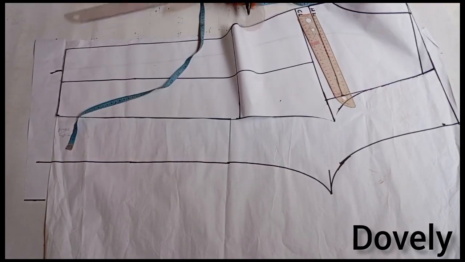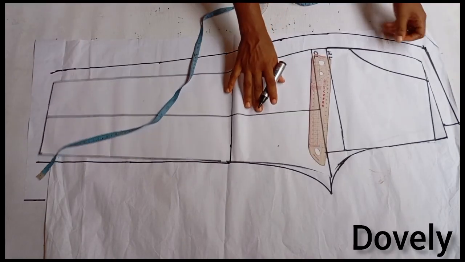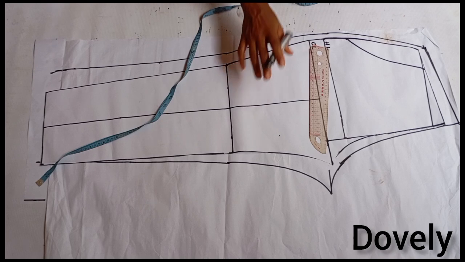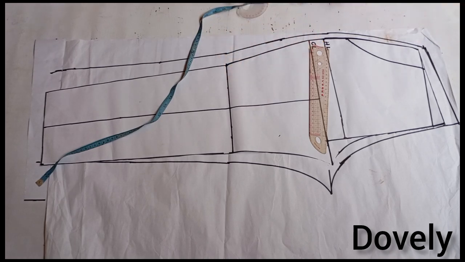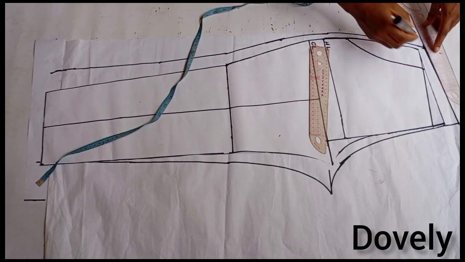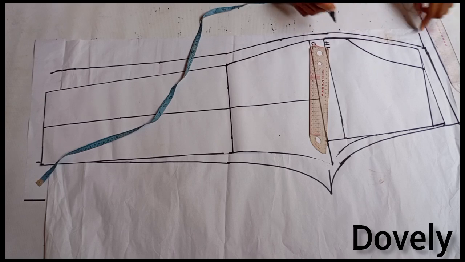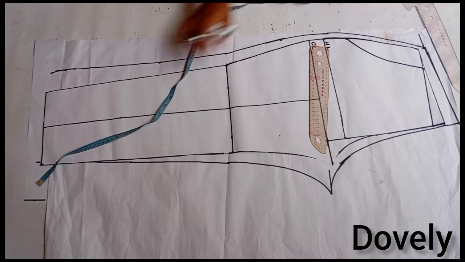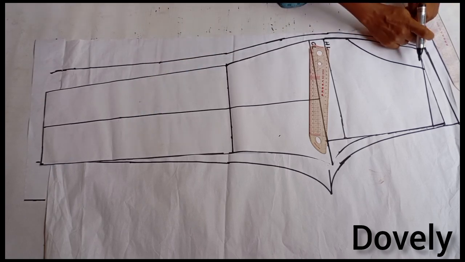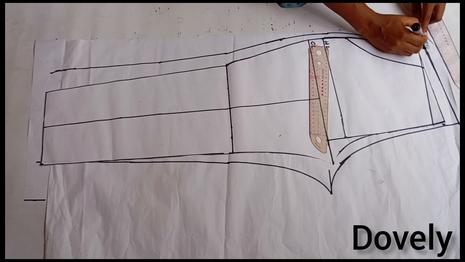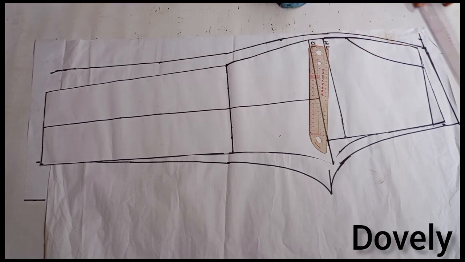So my back panel is ready. Then for my back, I'm going to be adding 1 inch allowance to it for my darts. I'm sorry, I should have mentioned that earlier. So I'm going to include that here. Go ahead and measure 1 inch for my darts because I will have that at the back, and reconnect.